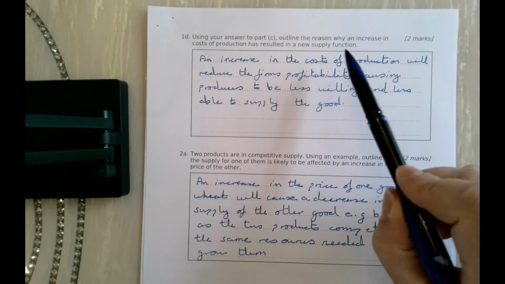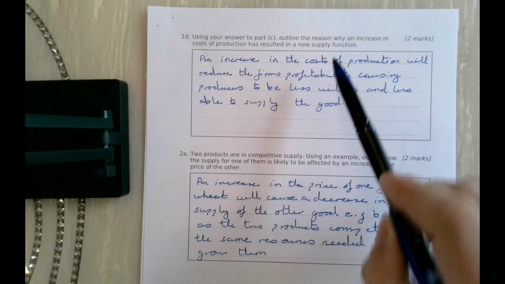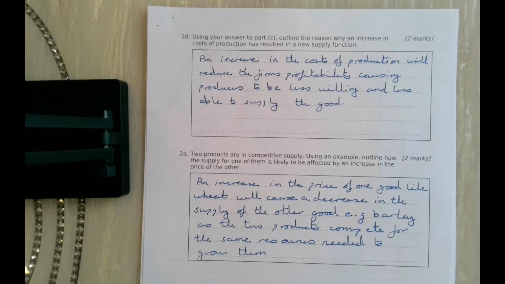Outline the reason why an increase in cost of production has resulted in a new supply function. Well, what we have to understand is firms want to make profit. That's why they're set up. Many firms are set up to serve society only and are non-profits, but unless they make a profit they can't survive.